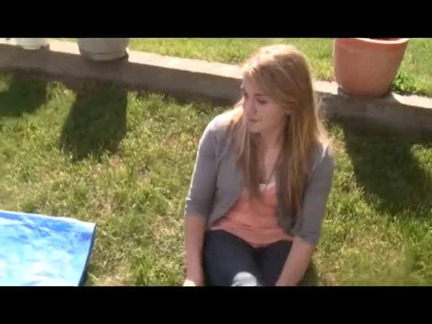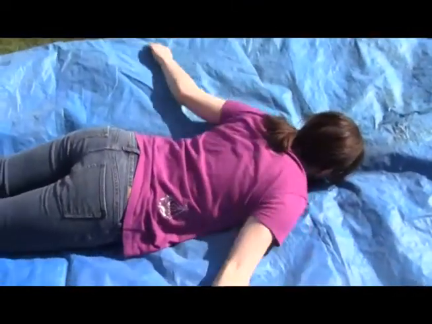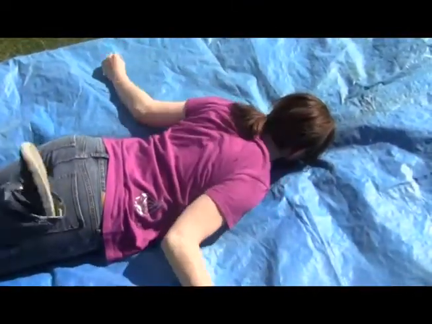Here we have Megan swimming in a blue lagoon. The action is her pushing the water backwards. The reaction is the water pushing her forwards.